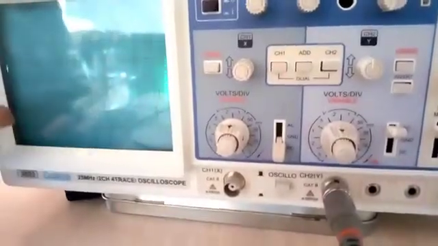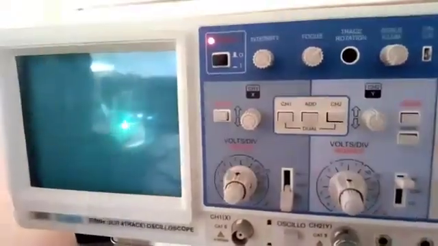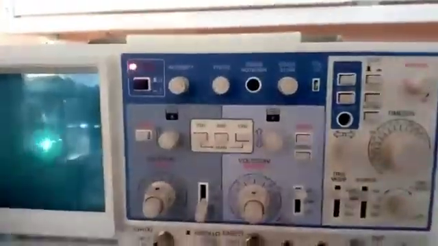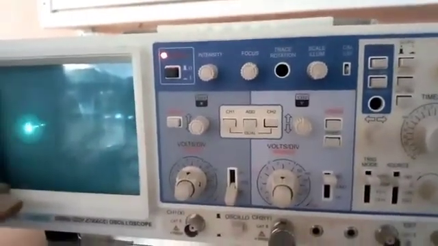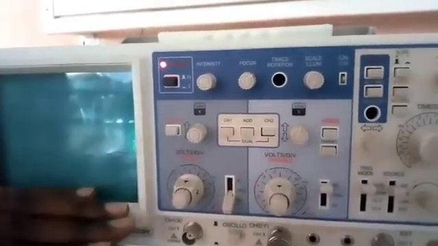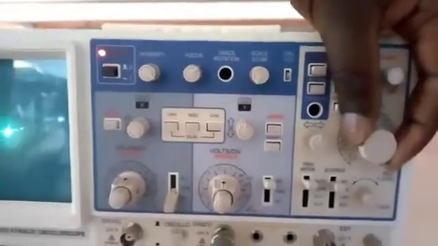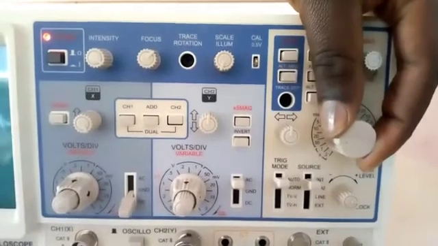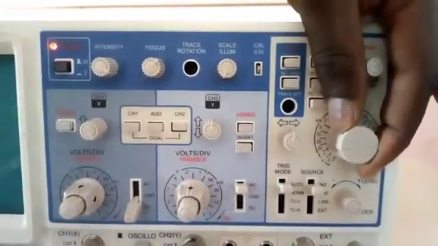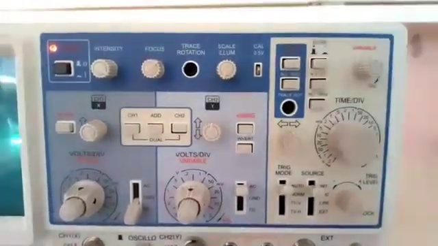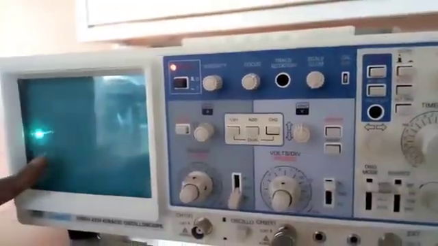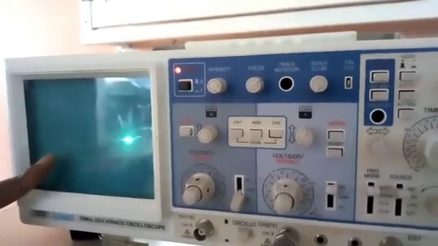We can actually see the dot moving because the time base setting is at a very high value of 0.2 seconds. Therefore, this is a very low frequency. We can increase the frequency by reducing the time base setting. When we reduce it, I'm now setting it at 50 milliseconds per division. We can see the speed of the dot is increasing.